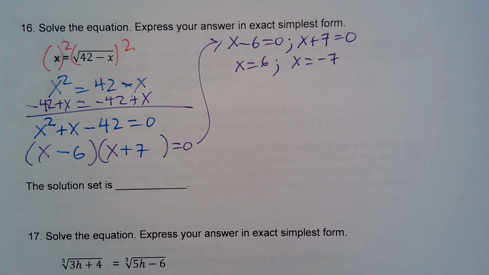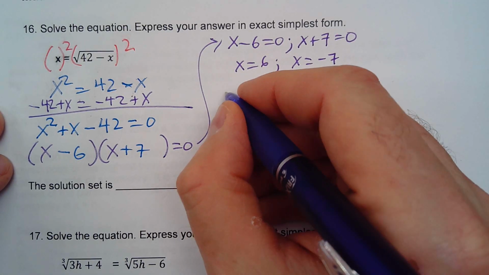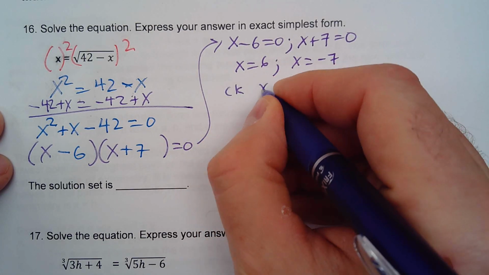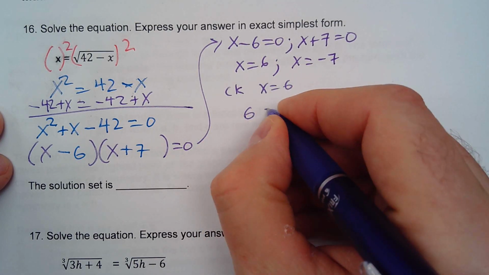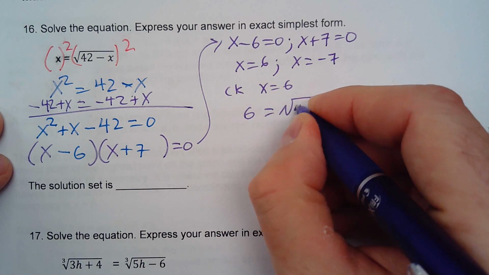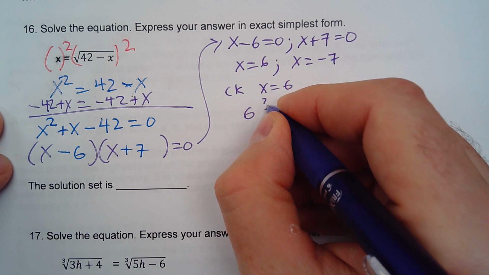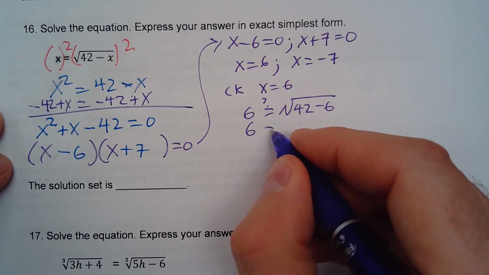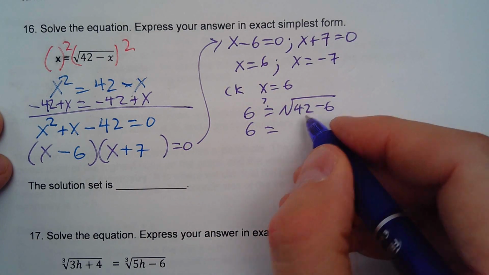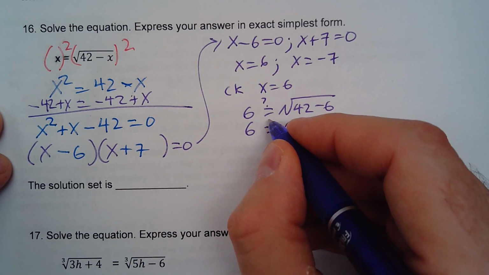Now, I need to go through and check each one of these. So we're going to first start with the 6. We'll go back to my original equation, and I'm going to plug in 6. And sure enough, that gives me the square root of 36. Square root of 36 is 6. It does check.